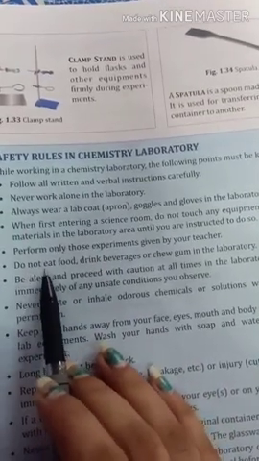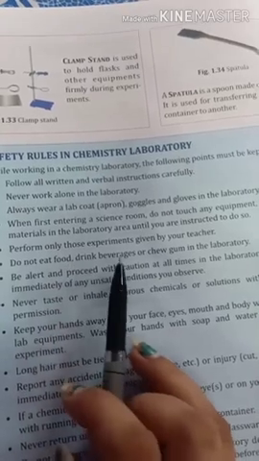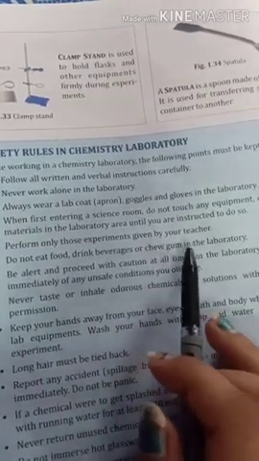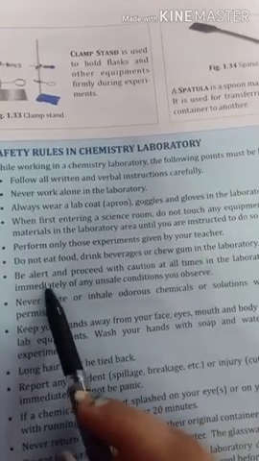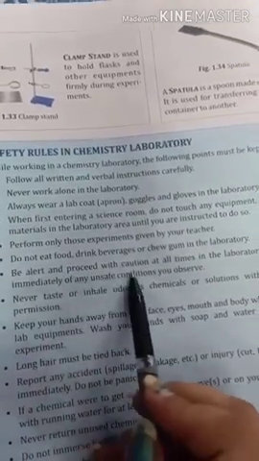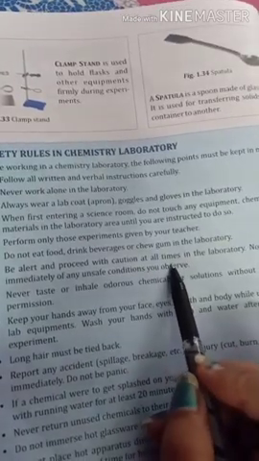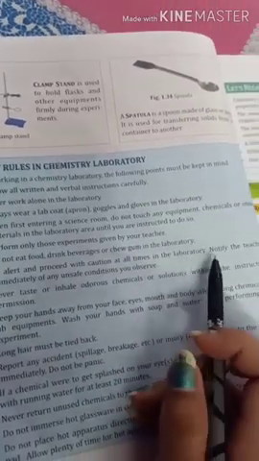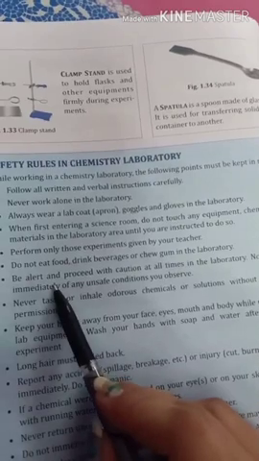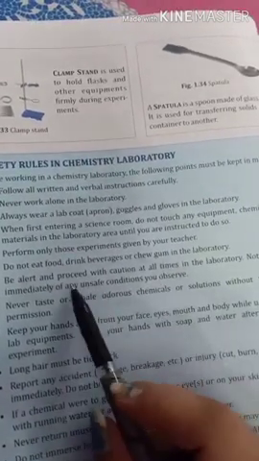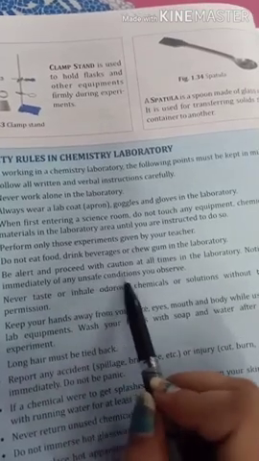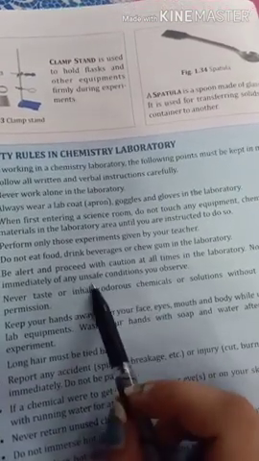Next, do not eat food, drink beverages or chew gum in the laboratory. Be alert and proceed with caution at all times in the laboratory. Notify the teacher immediately of any unsafe condition you observe. So if you observe any unsafe condition, immediately inform your teacher.